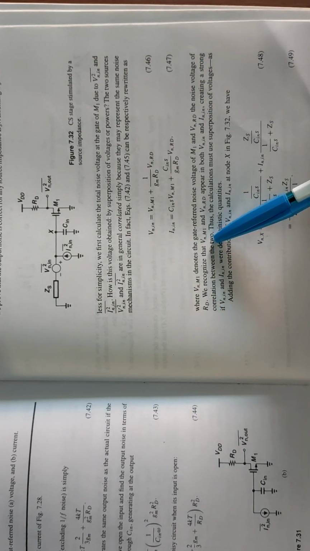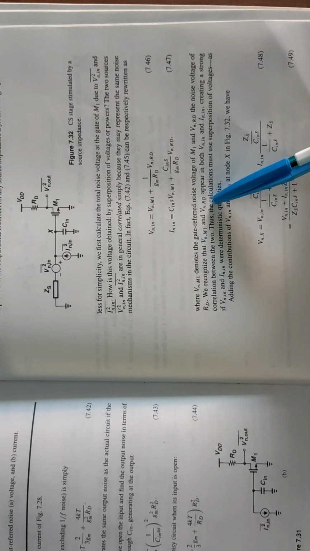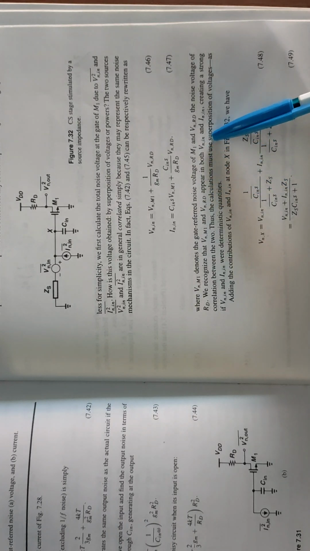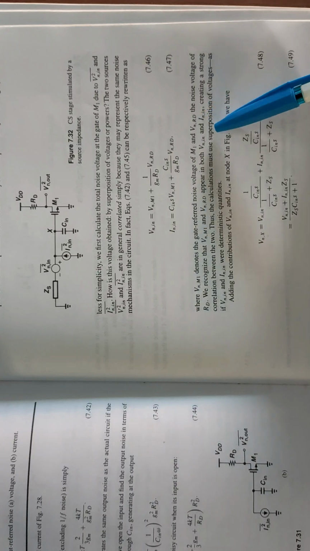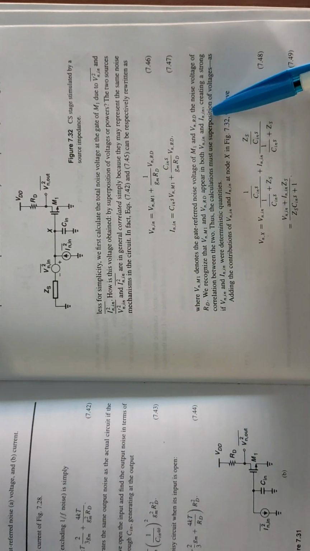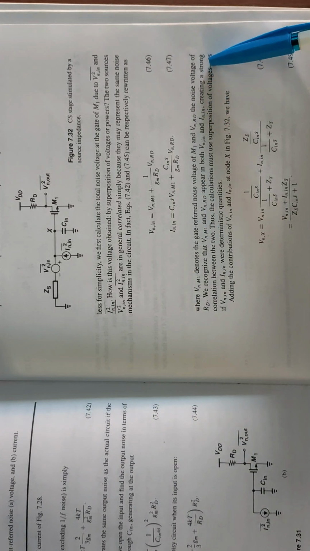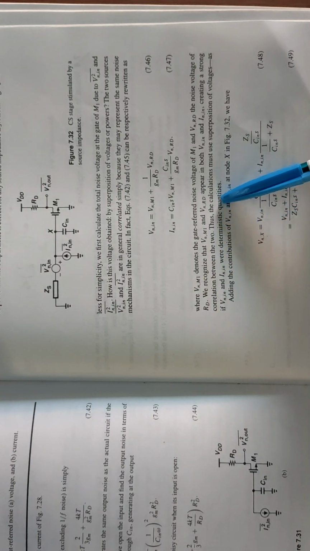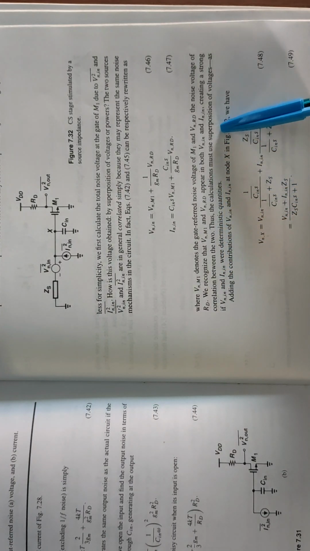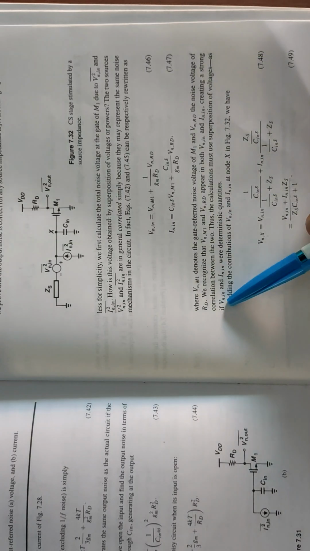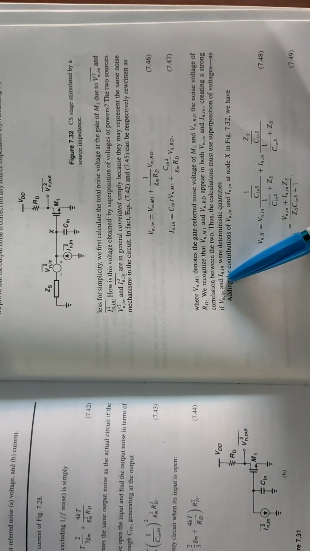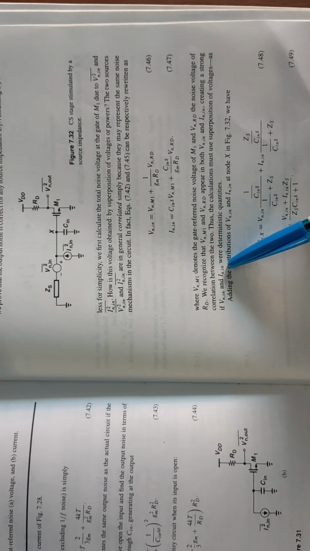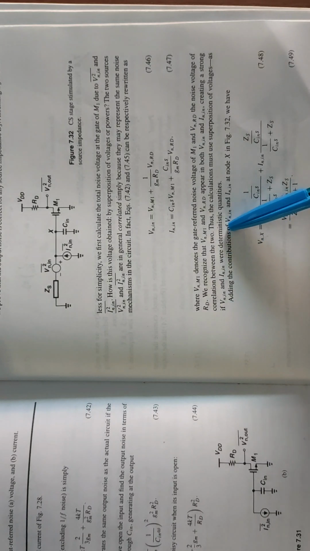We recognize that Vn,M1 and Vn,Rd appear in both Vn,in and In,in, creating a strong correlation between the two. Thus, the calculation must use superposition of voltages, as Vn,in and In,in were deterministic quantities.